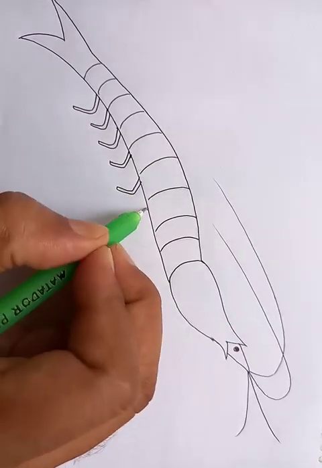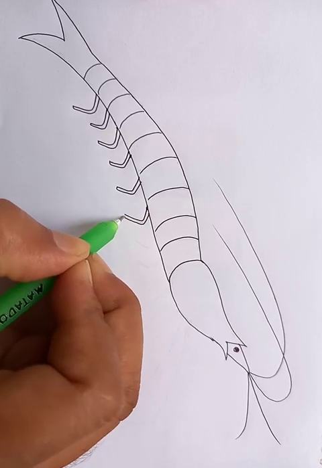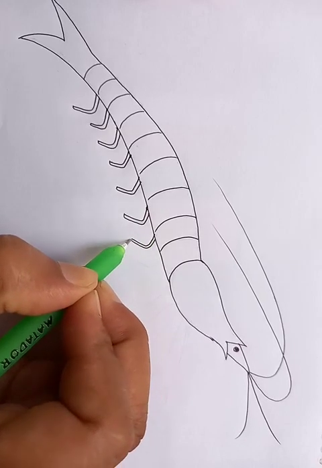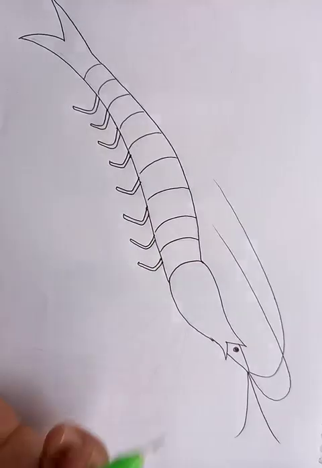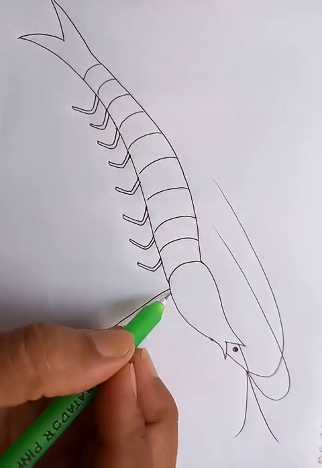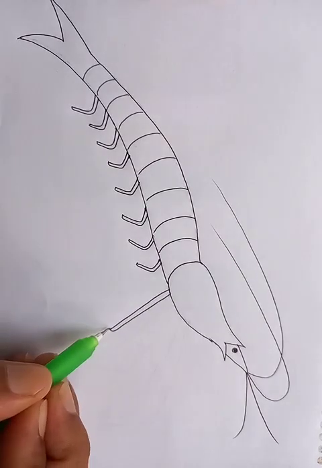So you can see the legs which are within the body, those are smaller in size. And the legs which are to the front part, those are usually bigger in size.